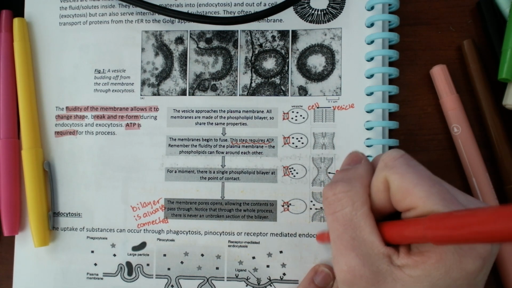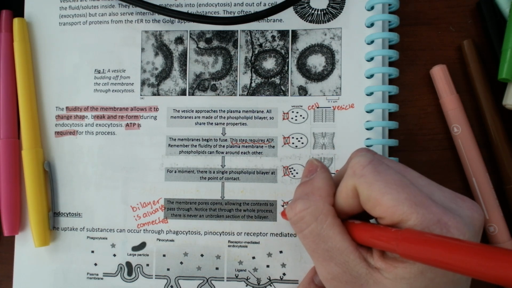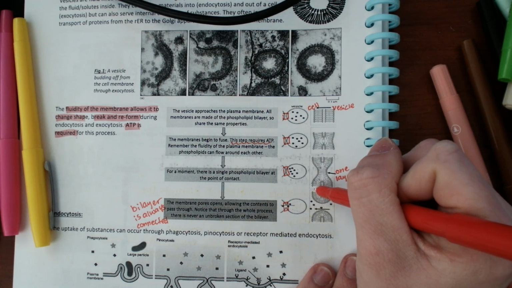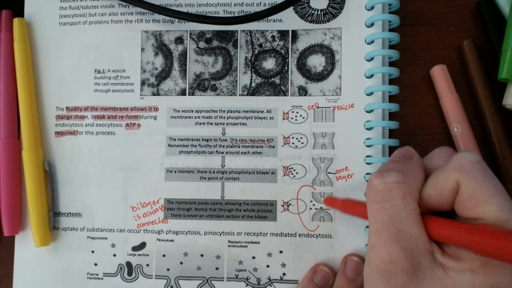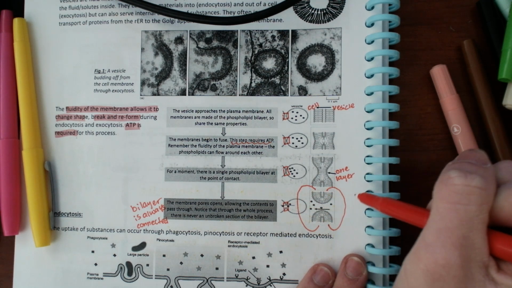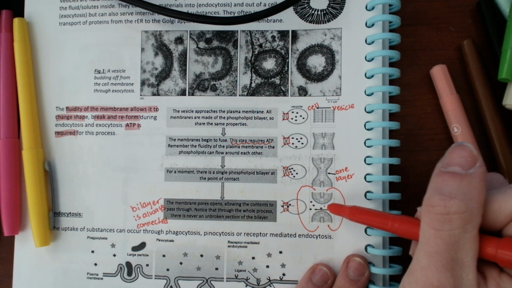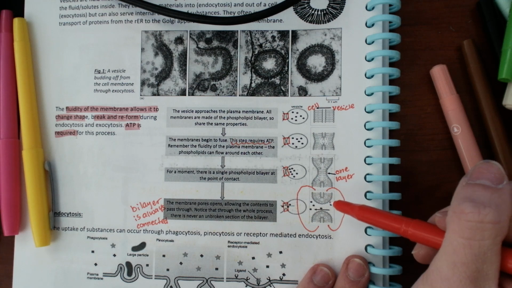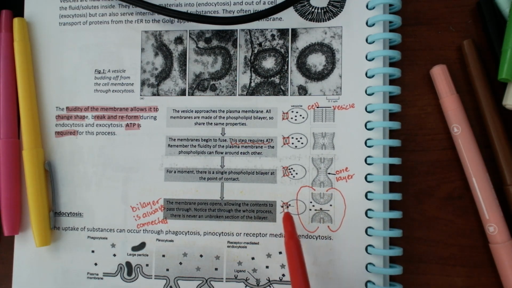And this isn't them breaking. If you notice, it's like this butt cheek thing where they both fold outwards. If you were to draw in the other side, it would be like that. So they're never being broken. This is just what it looks like when you zoom all the way in on this little section.